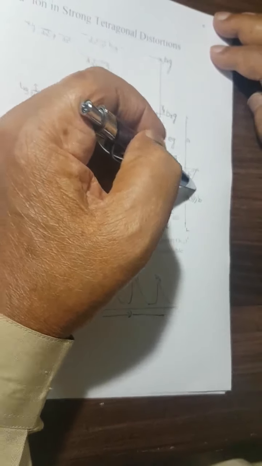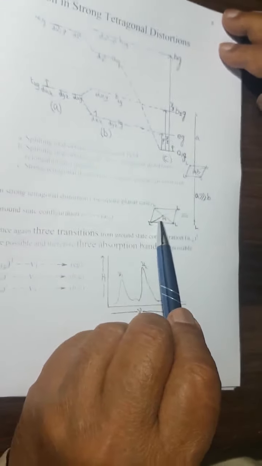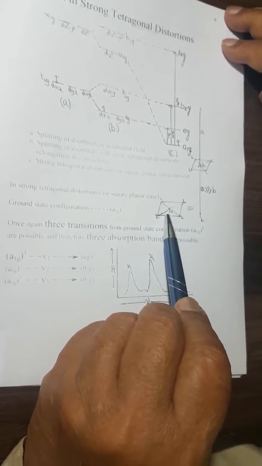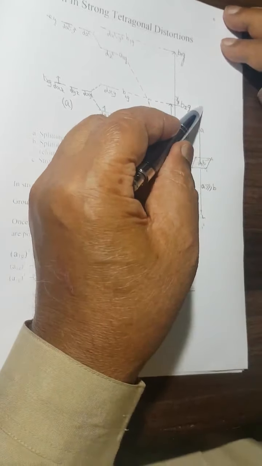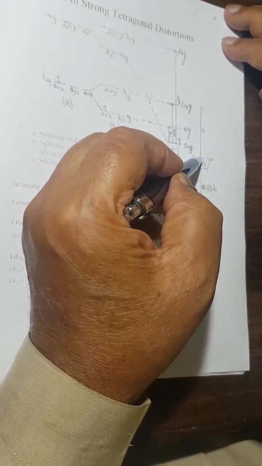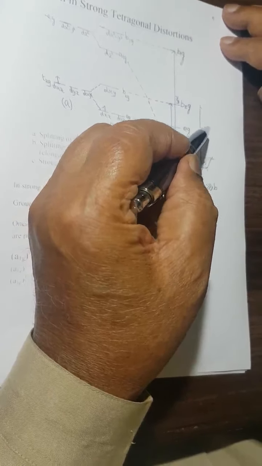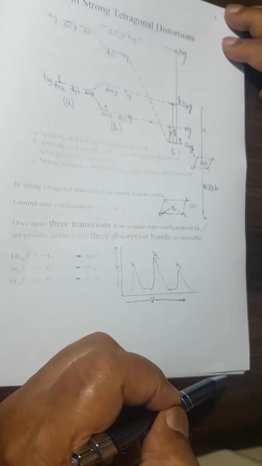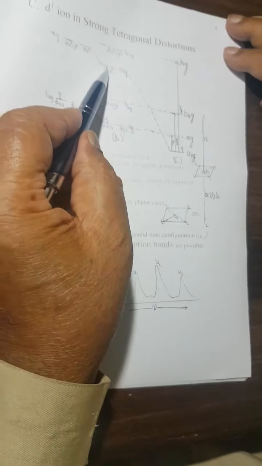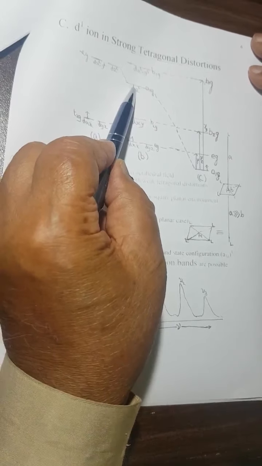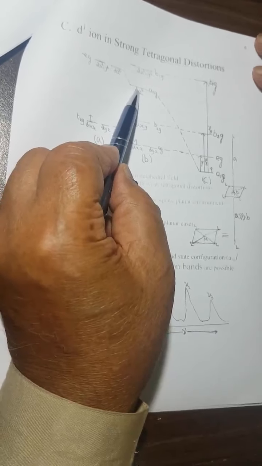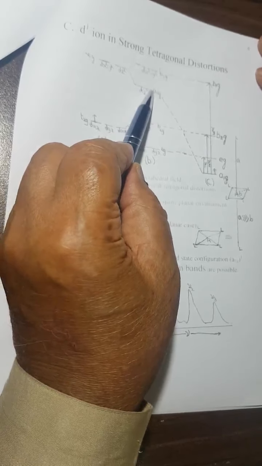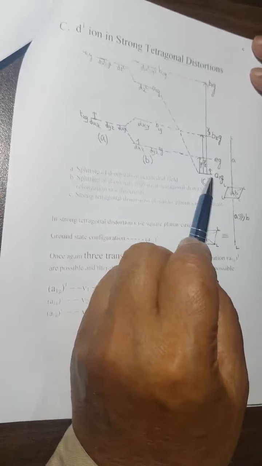It just remains like a square planar. That means this dz square orbital must go further down in energy. See, this dz square was in weak distortion, it was here, and now it has gone way down.